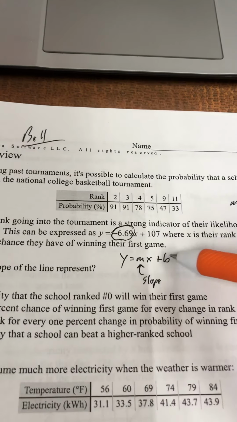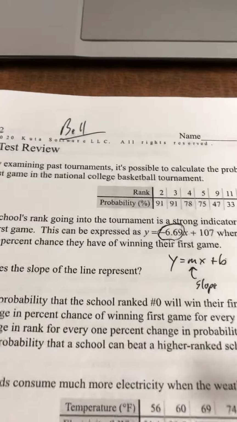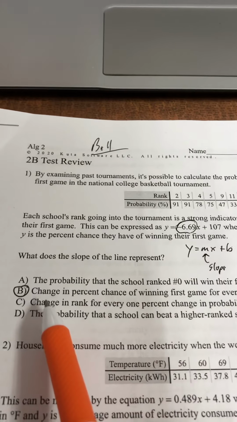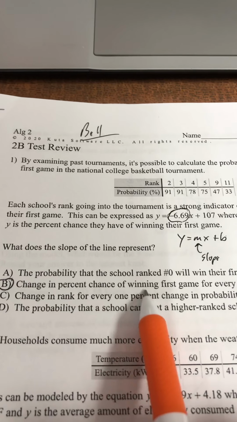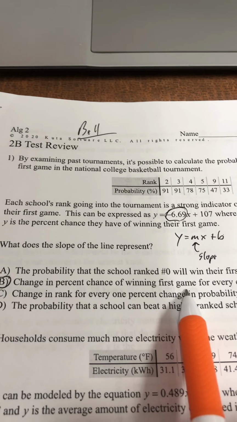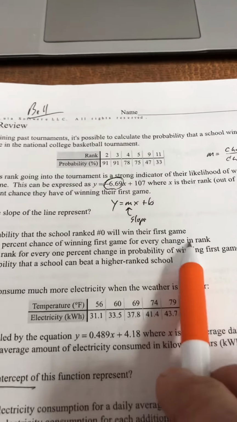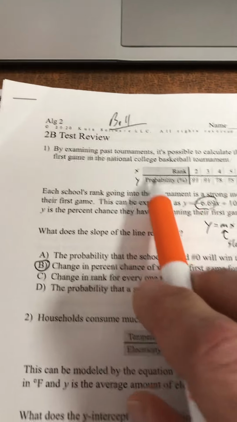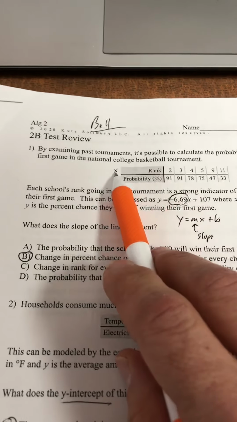Okay, b is going to be the y-intercept, which I'm going to talk about in number 2. The only one in that is going to be the change in percent chance of winning the first game for every change in rank. So it's going to be B, because we have our X and Y values. So it's the change in the Y values over the change in the X.